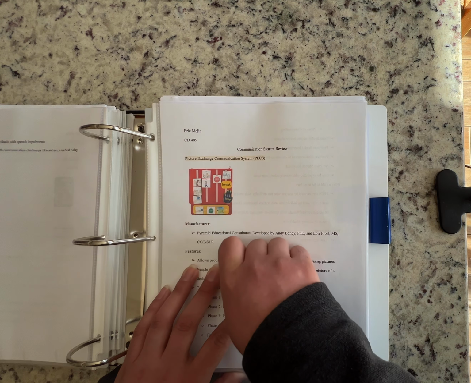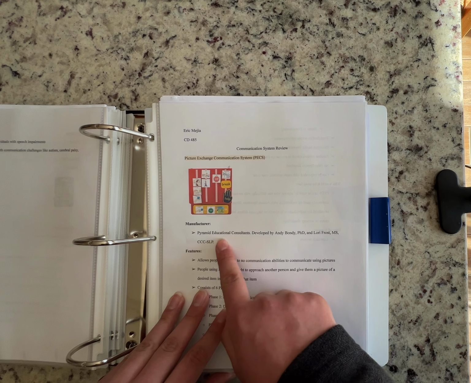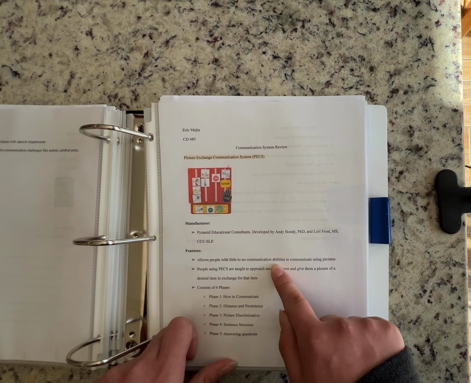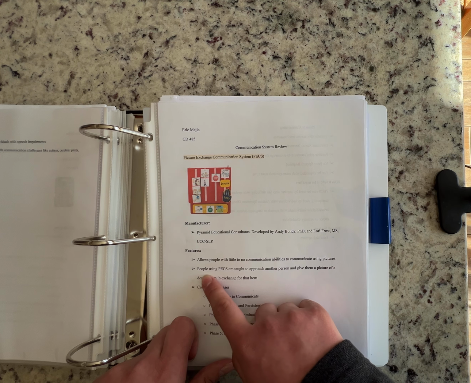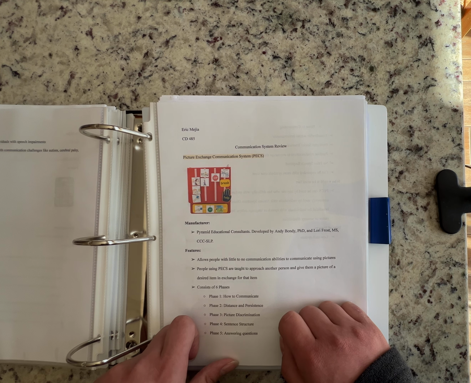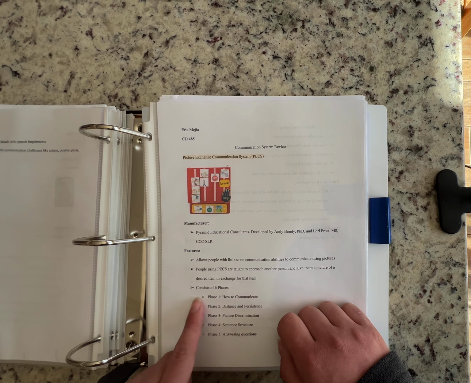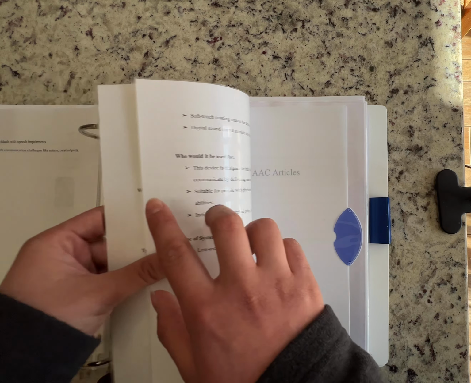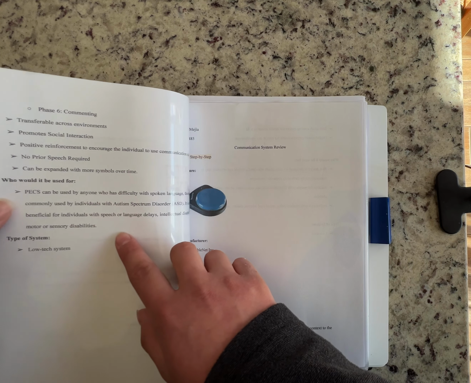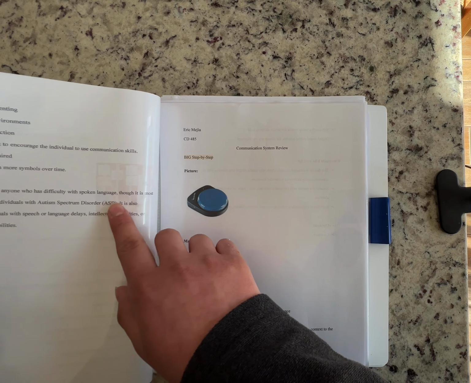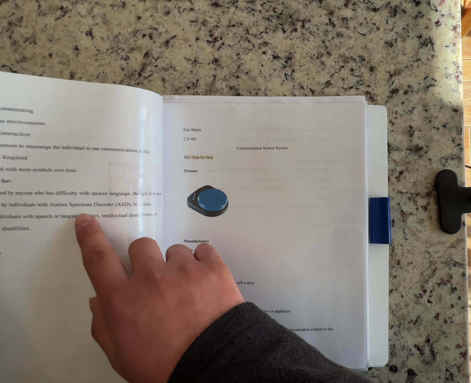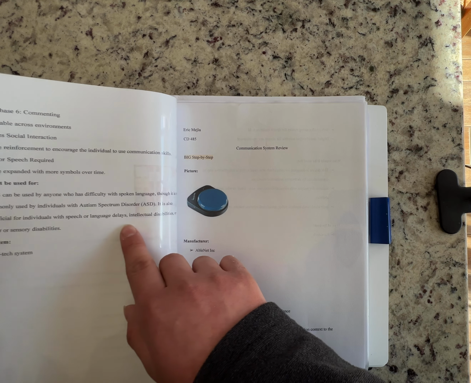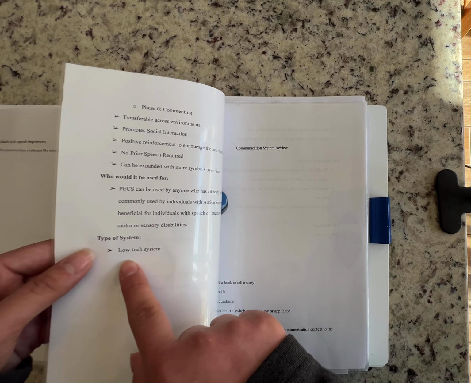Next up, I have the Picture Exchange Communication System, PECS. This is from Pyramid Educational Consultants. Some key features I have: it allows people with little to no communication abilities to communicate using pictures. People using PECS are taught to approach another person and give them a picture of the desired item in exchange for that item. I also added the 6 different phases. I wrote this is for individuals with difficulty with spoken language, such as with autism. It's beneficial for individuals with speech or language delays and intellectual disabilities, and I wrote that this is a low-tech system.